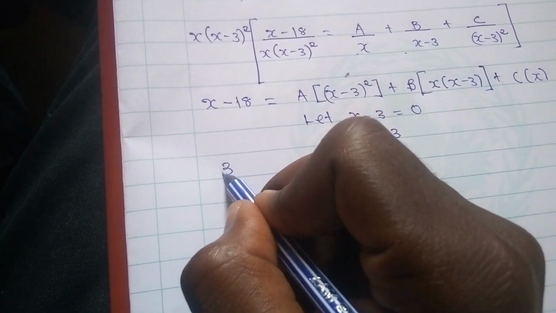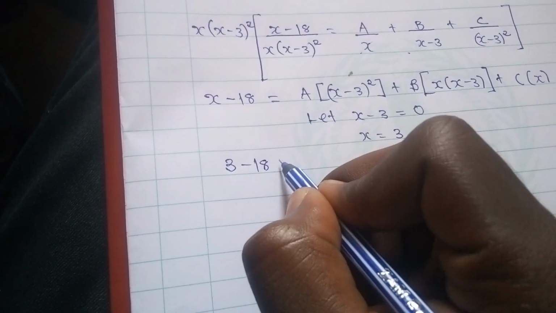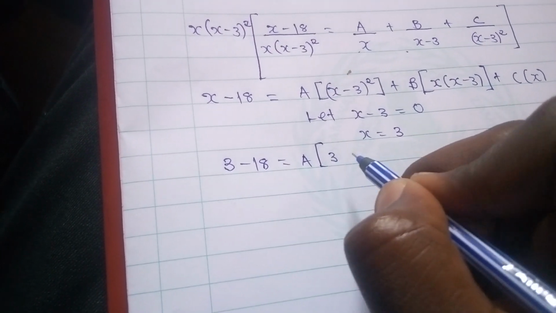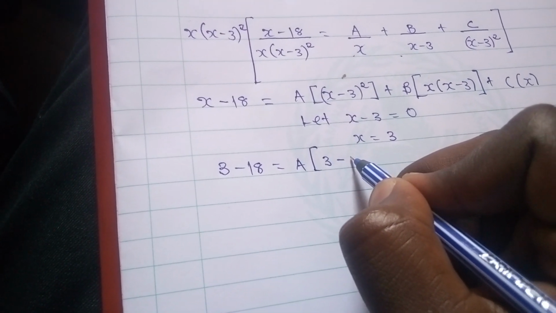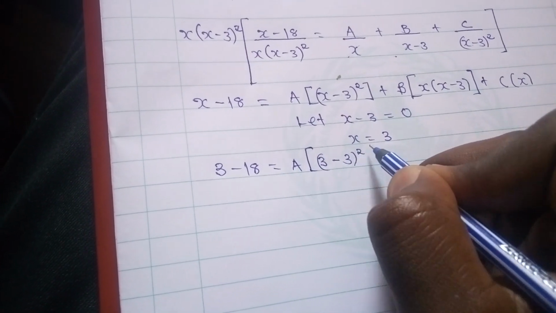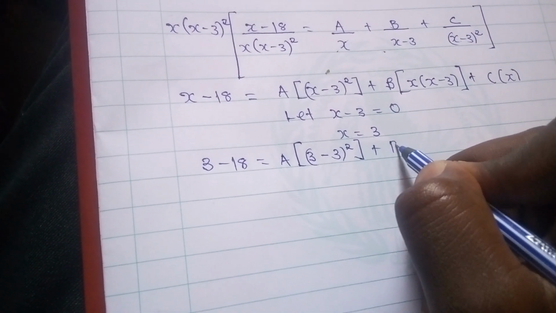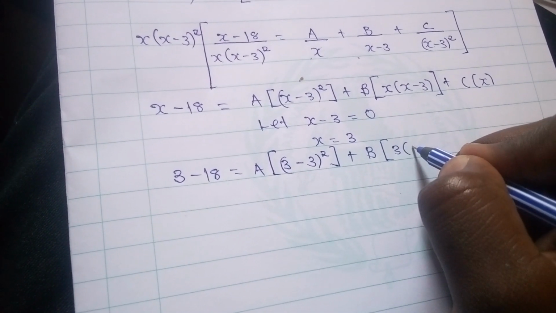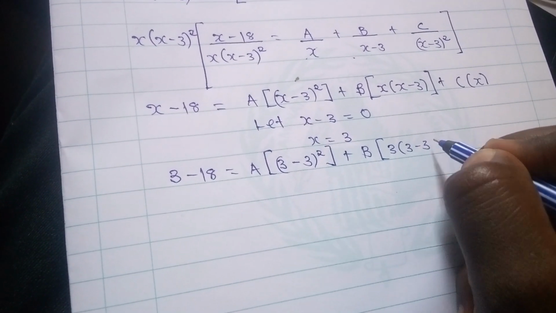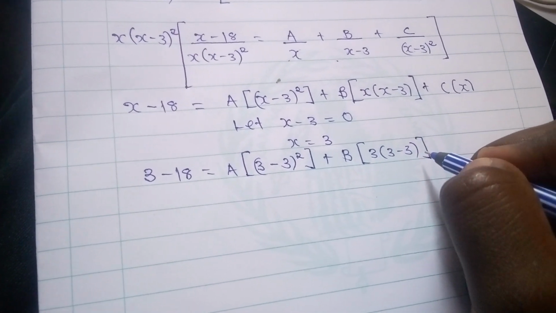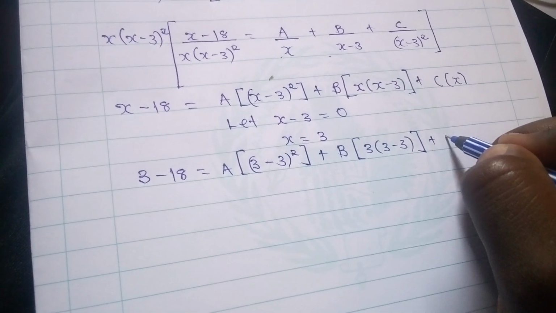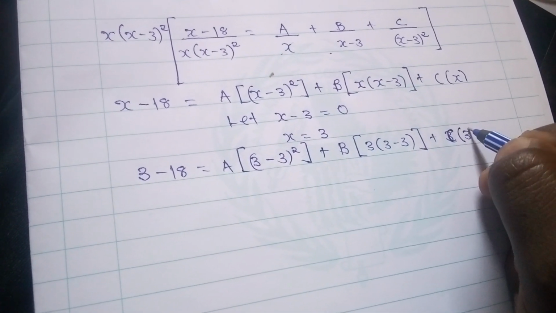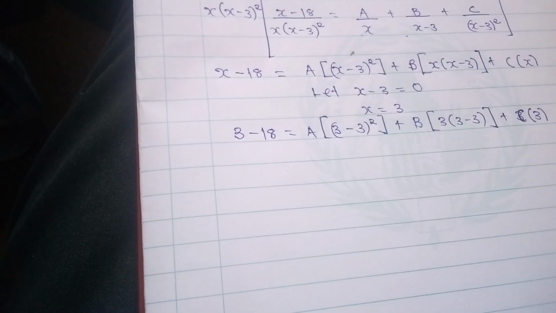So that is 3 minus 18 is equal to A(3 minus 3) square plus B(3)(3 minus 3) plus C(3).